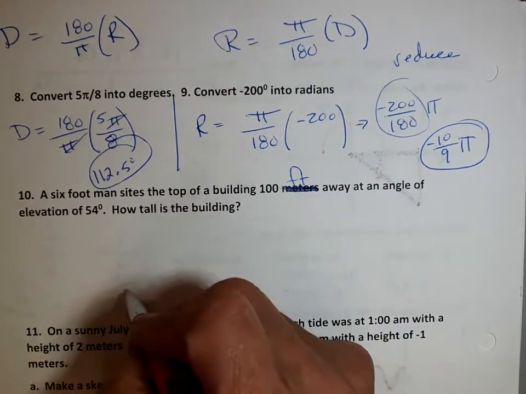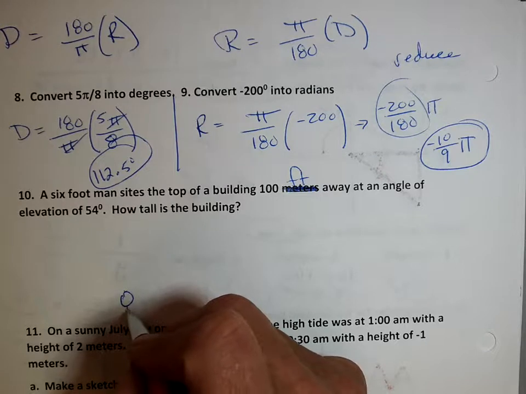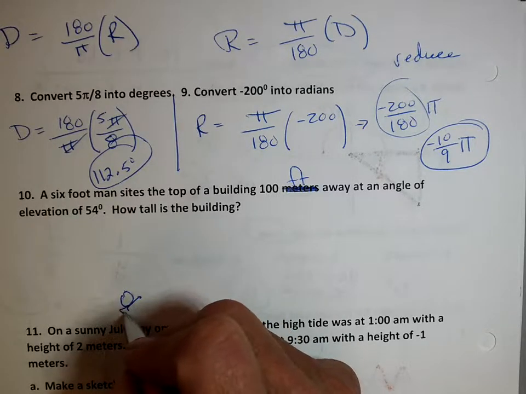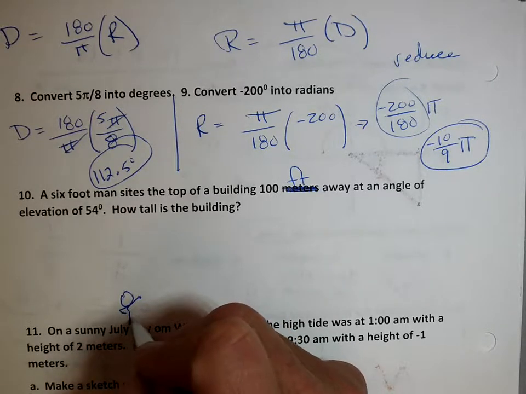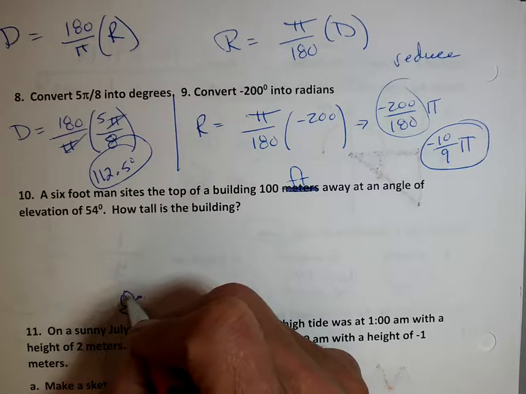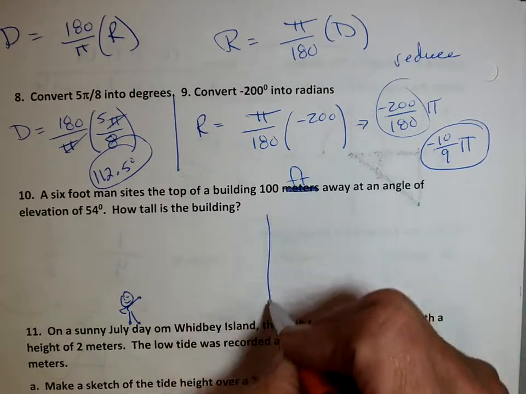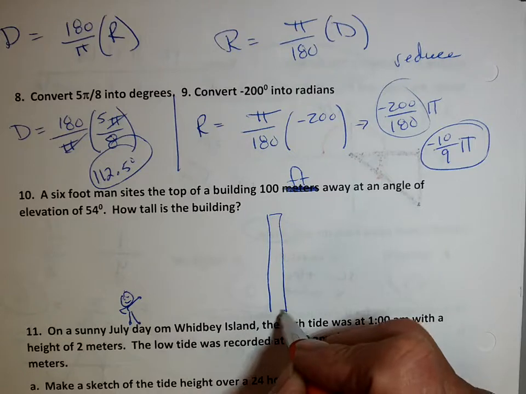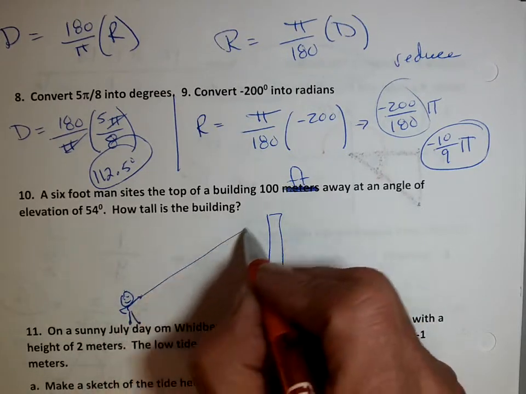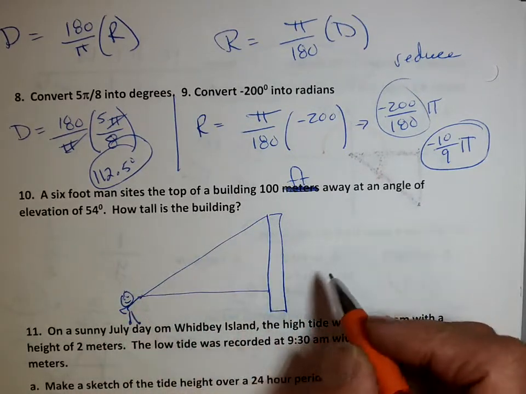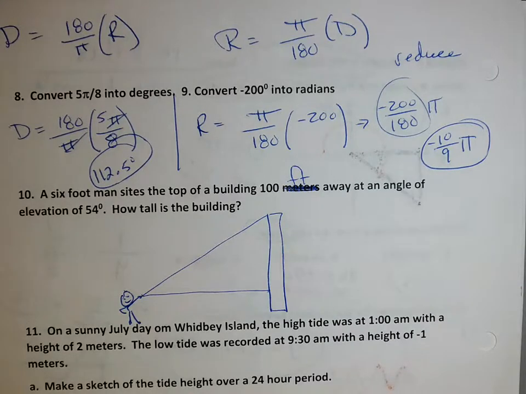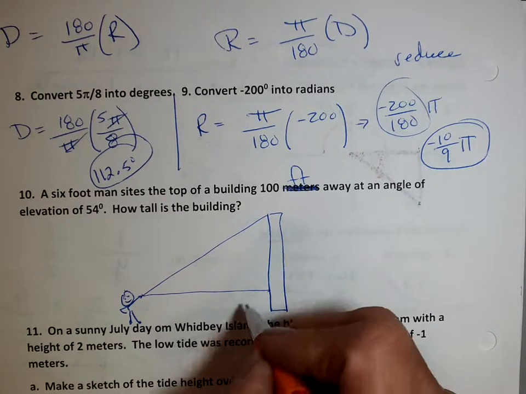Okay, here's my man. He's just hanging out, looking at a building. He's just chilling. He's going to sight the height of a building. The invisible triangle that's created is really suspended 6 feet above, right?